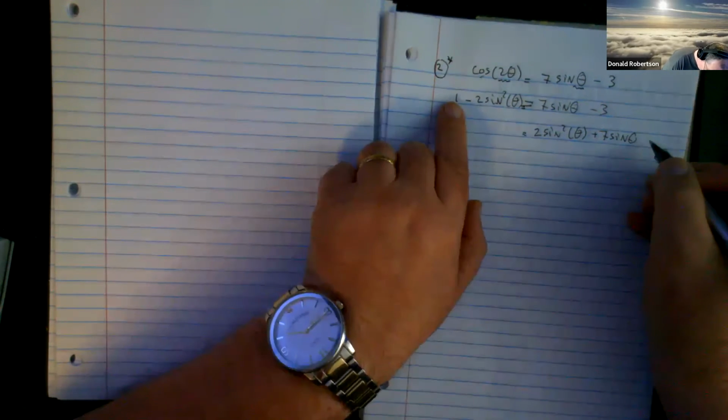And what we have here is a very mixed up quadratic function. So I am going to add 2 sine squared theta to both sides. And I'm going to subtract 1 from both sides. And now we have everybody together. And I went that direction because I wanted this to be positive. And now we have to factor.